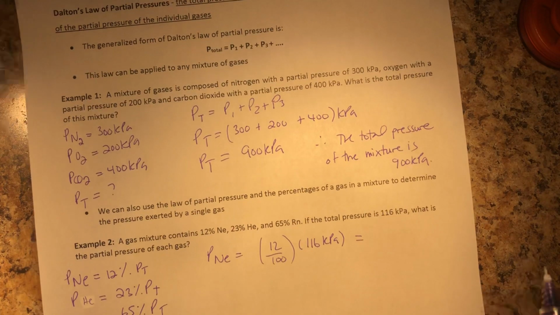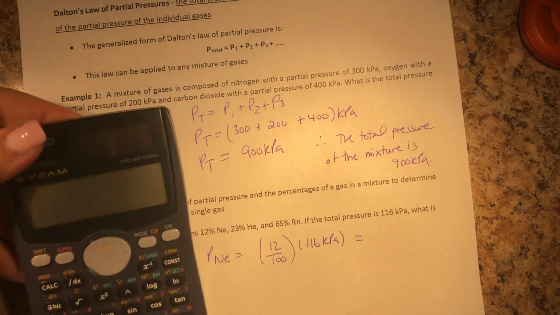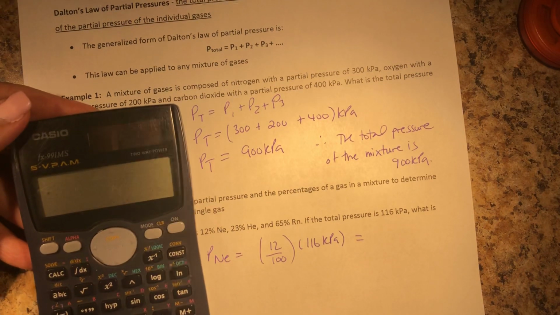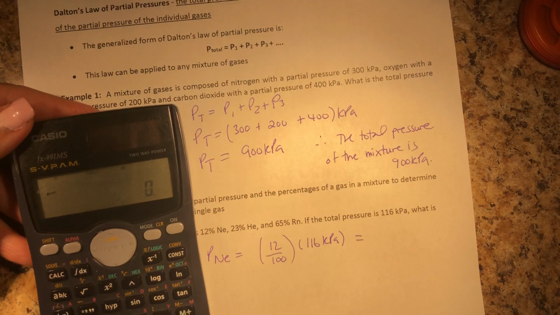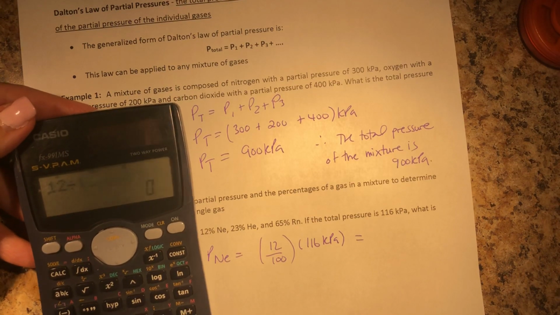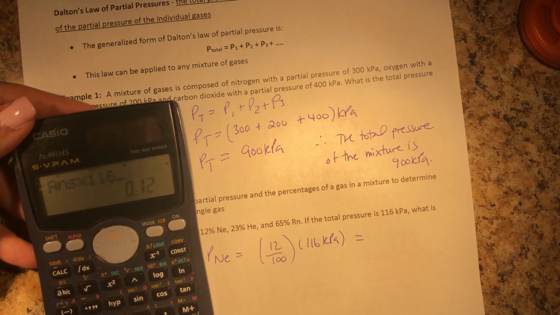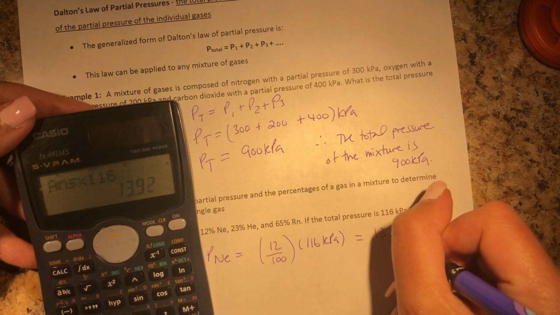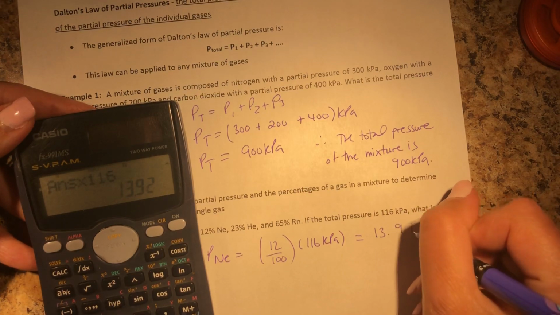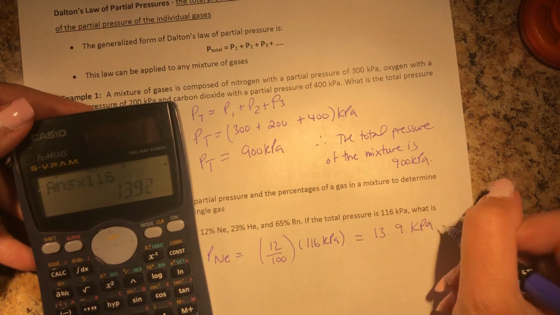Okay, so pressure of neon is equal to 12 out of 100 times 116. And so that's equal to, you can do your own way of finding out percents if you like. That's what a percent is, 12 divided by 100 times 116. So 13.9 kPa.